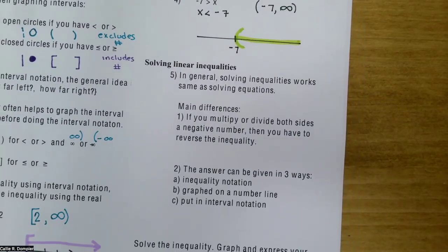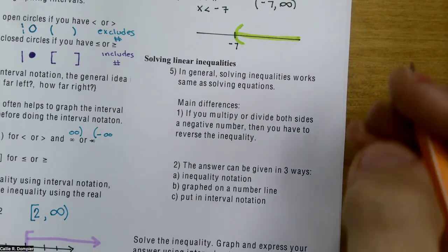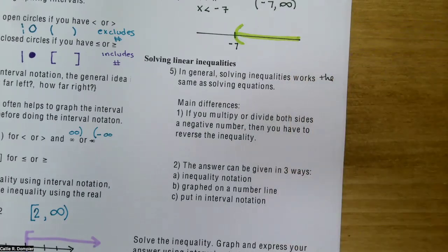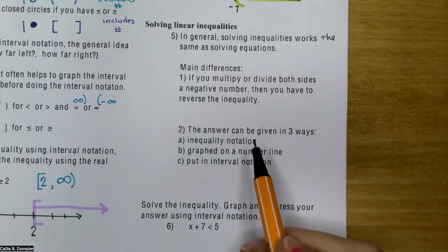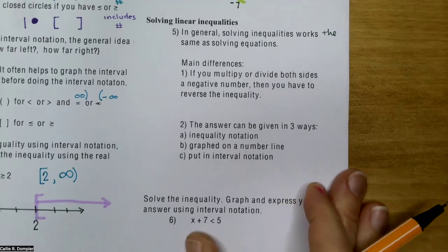All right, we may also need to solve linear inequalities. In general, solving inequalities works the same as solving equations. The main difference is if you multiply both sides by a negative number or you divide both sides by a negative number, you have to reverse the inequality, so you flip the sign. You might write the answer in inequality notation, on a number line, or in interval notation.